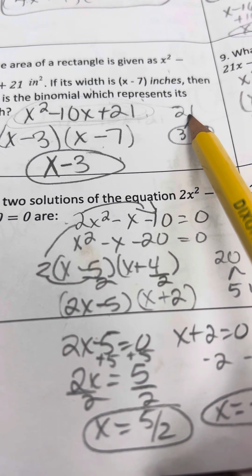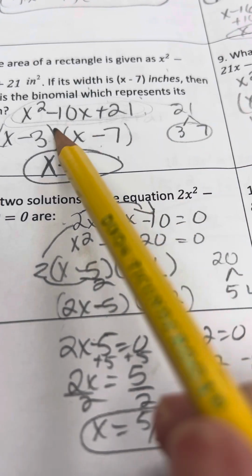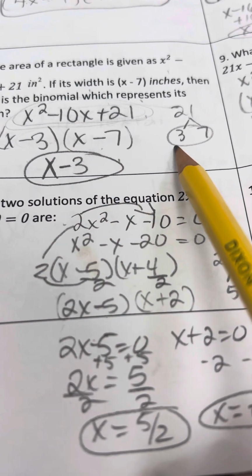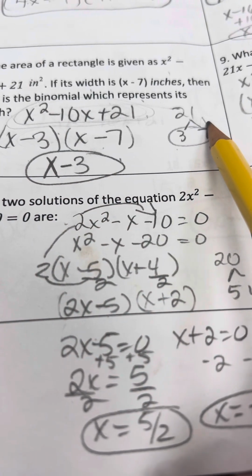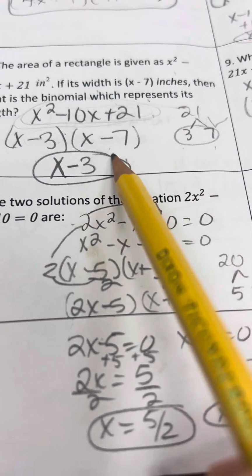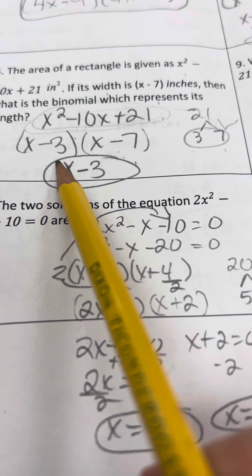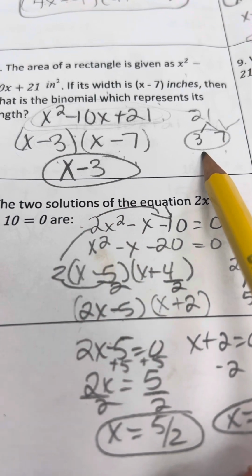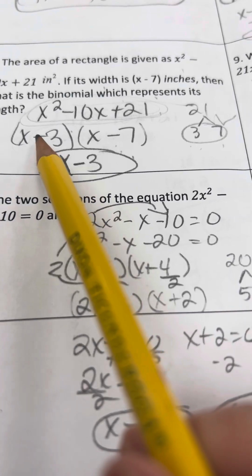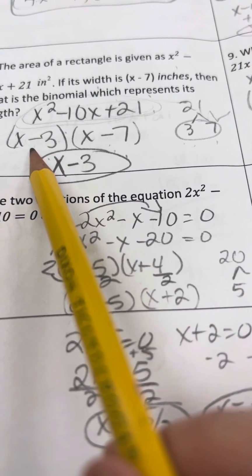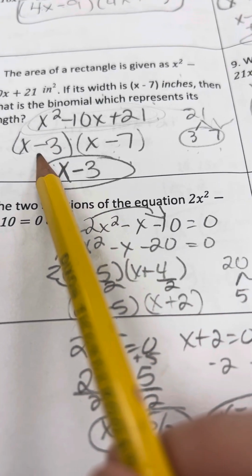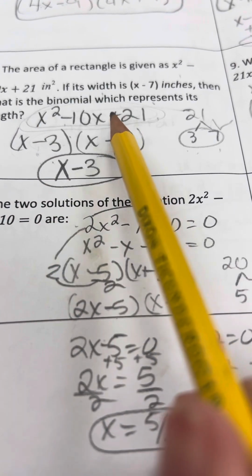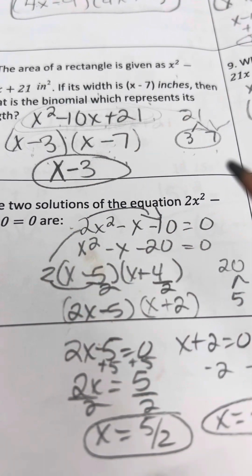What are my factors of 21? 1 and 21, that doesn't equal 10. 3 and 7, hey, that equals 10. I already know I'm using a 7 because it was given to me. So I'm just trying to locate this guy. Well, now I know it's going to be 3. And it's up to you to figure out, oh, is that going to be a positive 3 or a negative 3? Well, if 10 is negative, I needed a negative 7 and a negative 3. And then a negative times a negative is a positive 21.